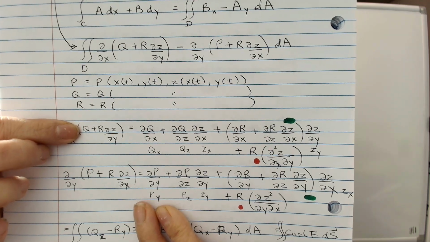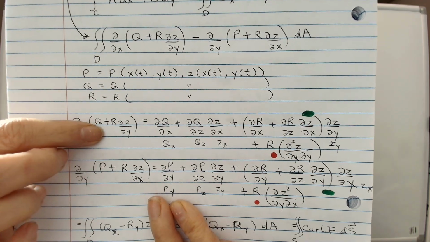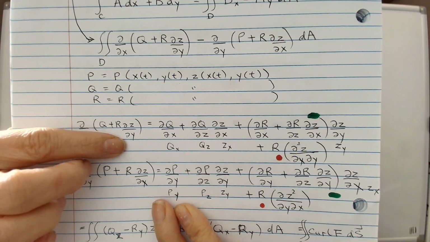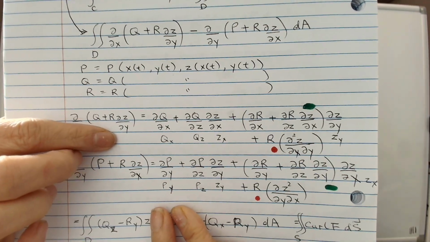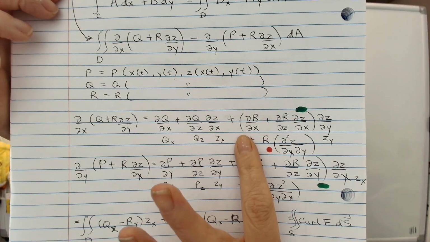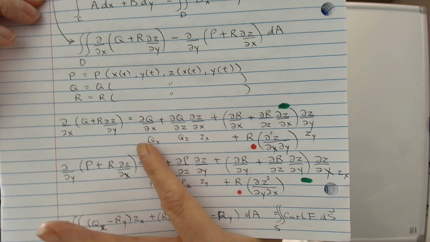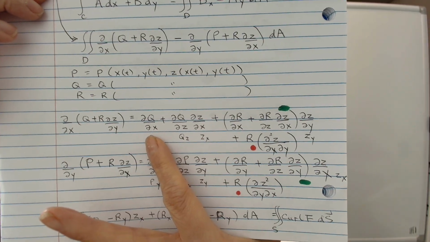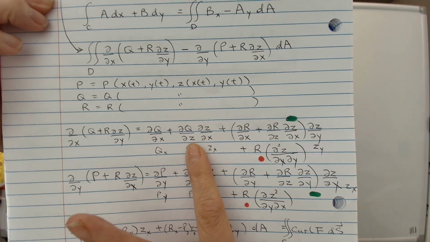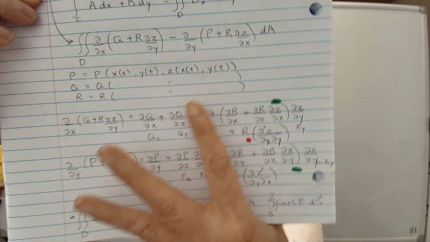That's the first part. Secondly, we're going to do the second part. What about partial R times partial z, partial y? In that case, we are going to do the product rule. First, we take the derivative of R with respect to x, which is this pile of stuff. The same as Q: partial with respect to x has two things, and the same for R, because R has a z that has an x in it.